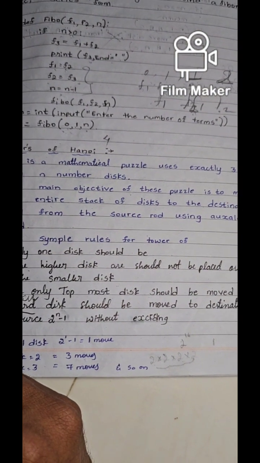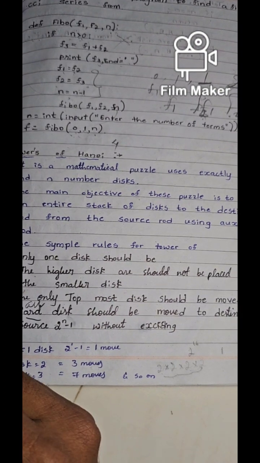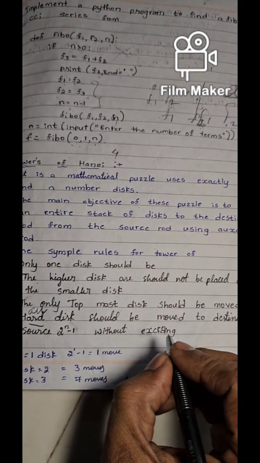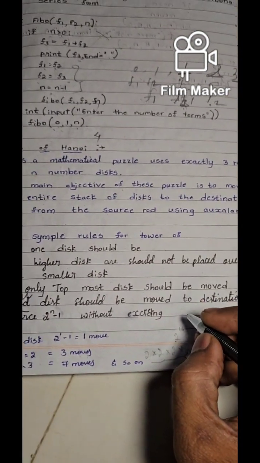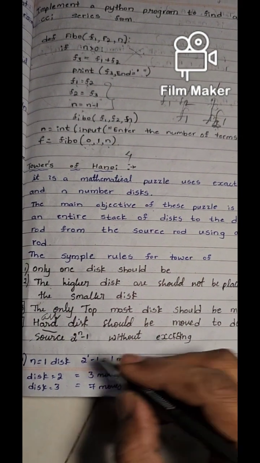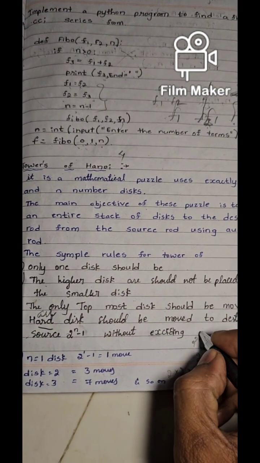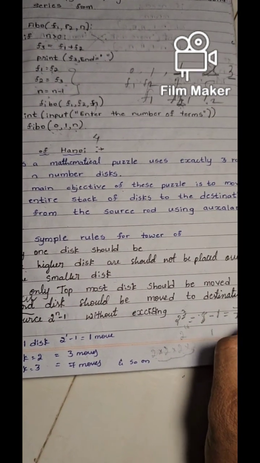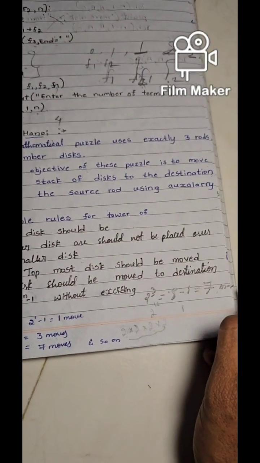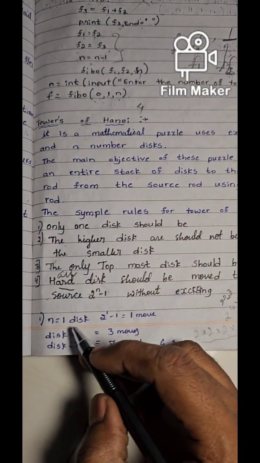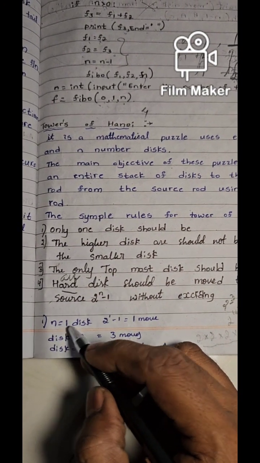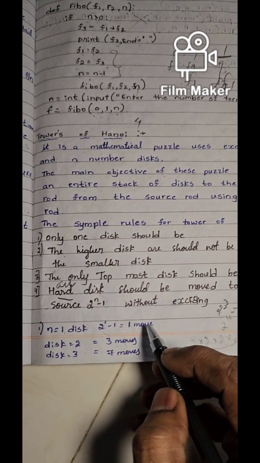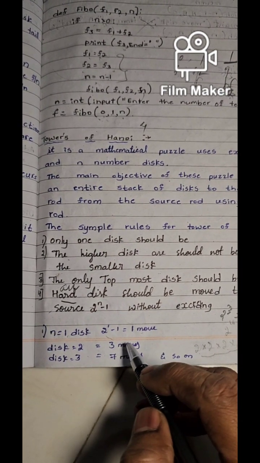All discs should be moved from the source rod to the destination rod within 2 power n minus 1 moves, without exceeding that. If you have 3 discs, that is 2 power 3, which is equal to 8, so 8 minus 1 means within 7 moves you have to move all the discs. You can see this for all the n values. For one disc, 2 power 1 is 2, and 2 minus 1 is one move: you move the disc from rod A to rod C.